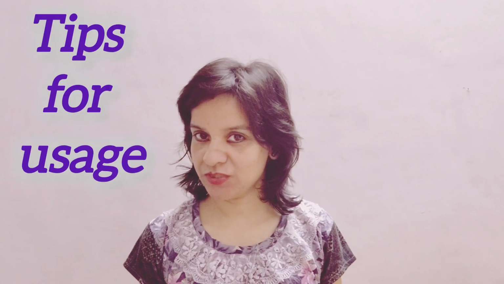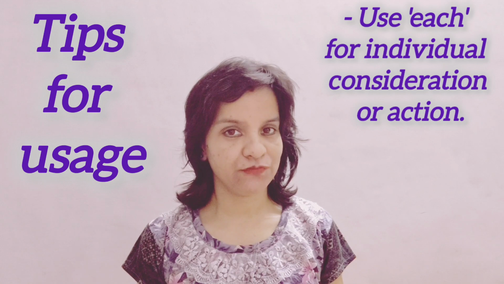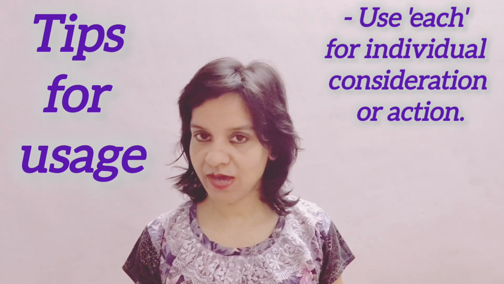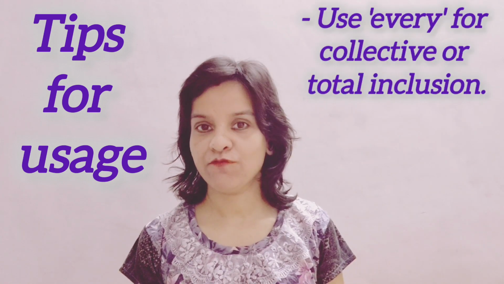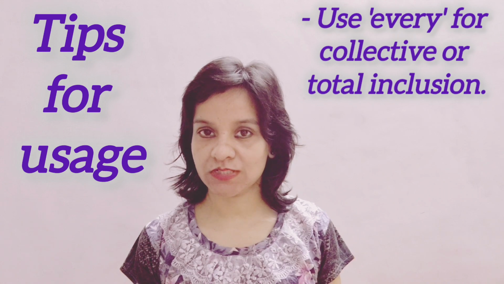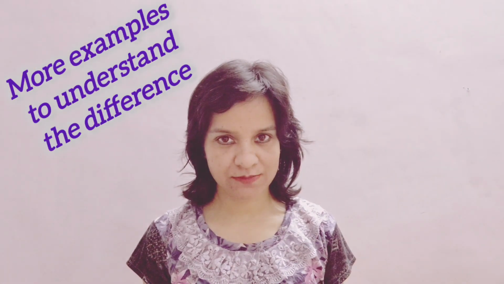Now tips for usage. Use each for individual consideration or action. Use every for collective or total inclusion. Now more examples to understand the difference.